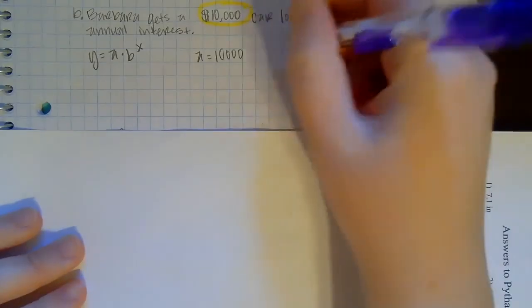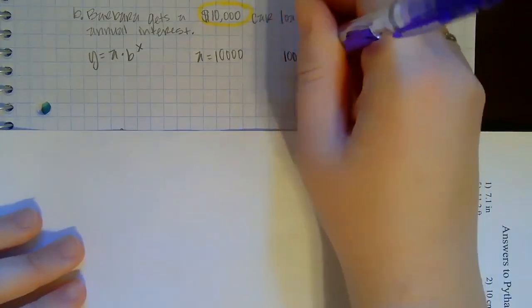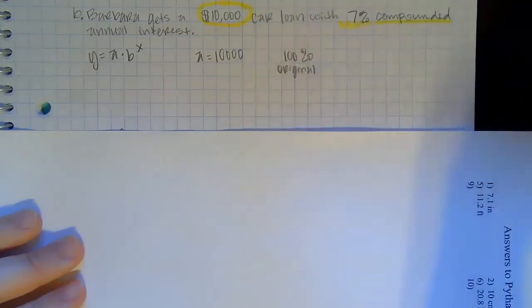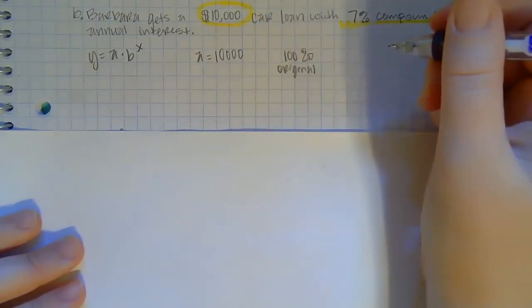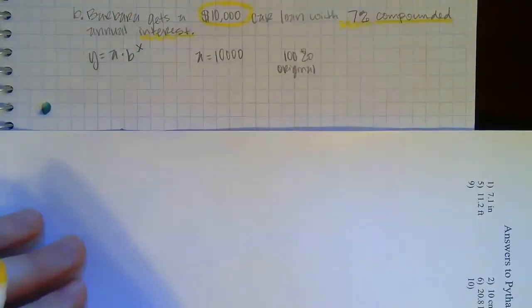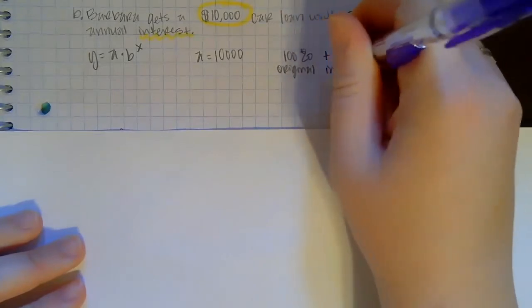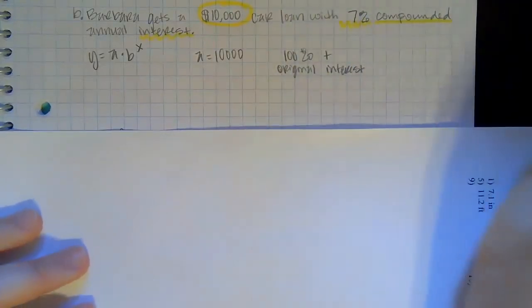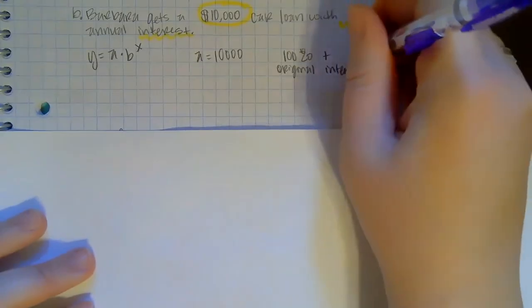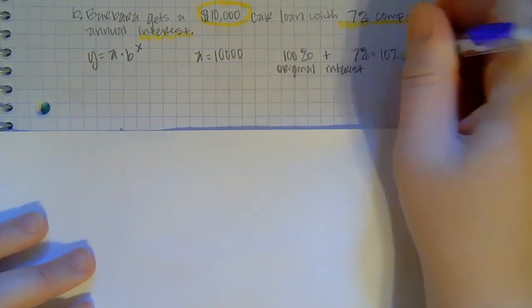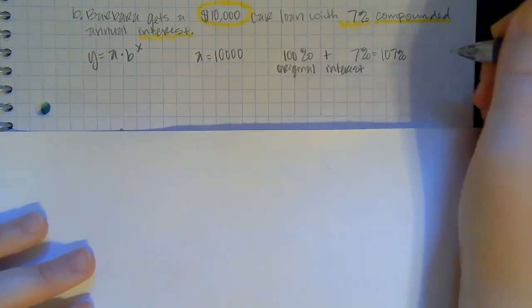Okay, so I start with my original 100%. And since interest is another keyword, interest means that it's money that's getting added on that you're going to have to pay. So this is interest. I'm adding it on. More money I have to pay, 7%. So 100 plus 7 is 107%. And we write that as a decimal.